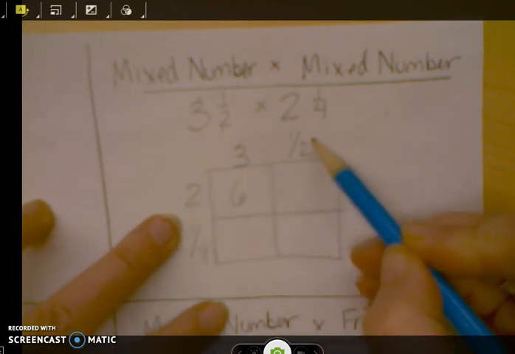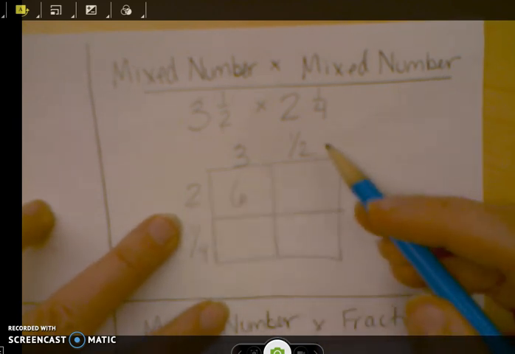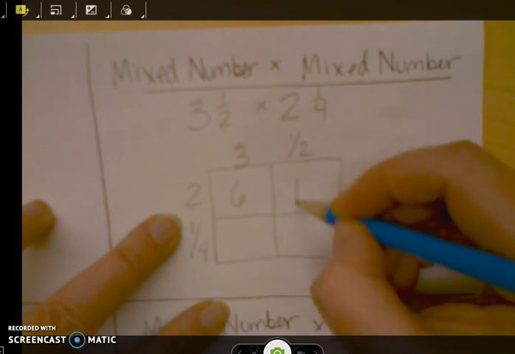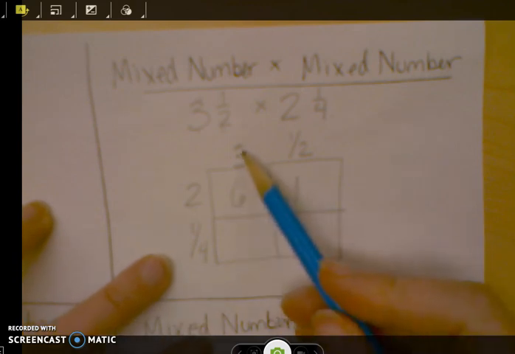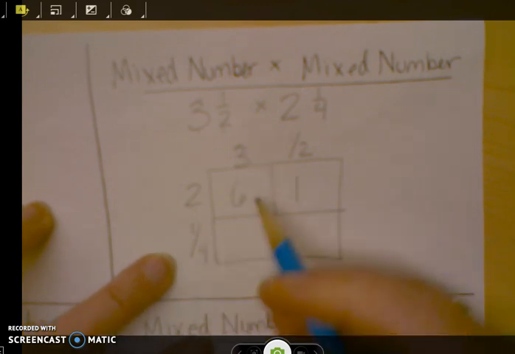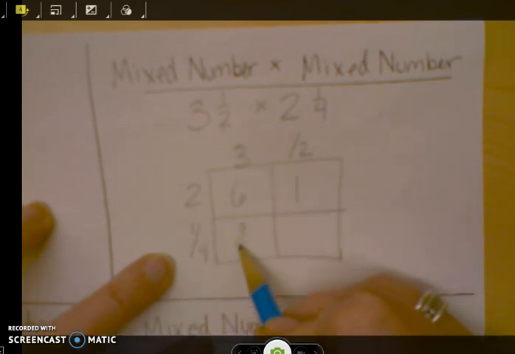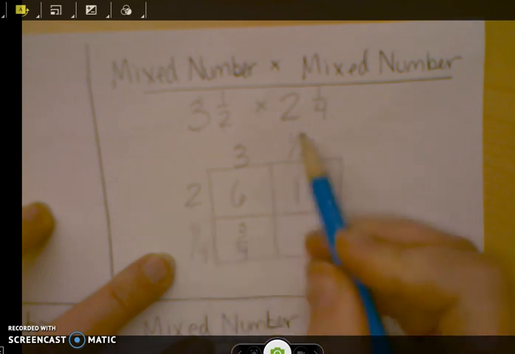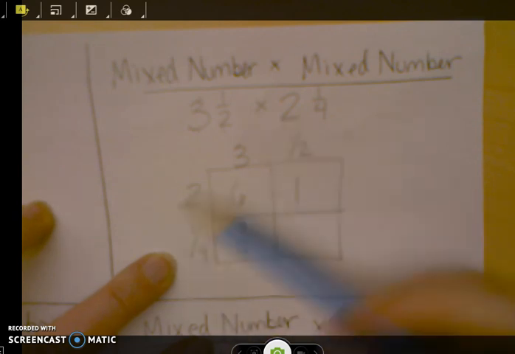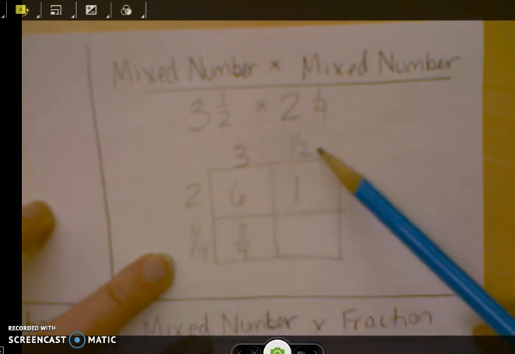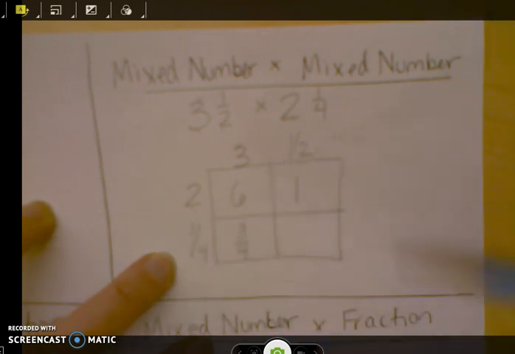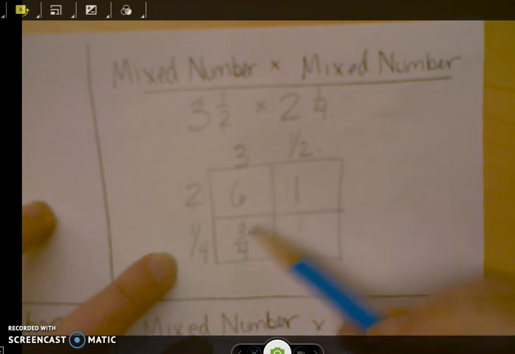And 2 times 1/2 is 1 whole, because that's 2 groups of 1/2. 3 groups of 1/4 is 3/4. And 1/4 times 1/2 is again just a fraction times a fraction, numerator times numerator, denominator times denominator. 1 times 1 is 1, and 4 times 2 is 8.